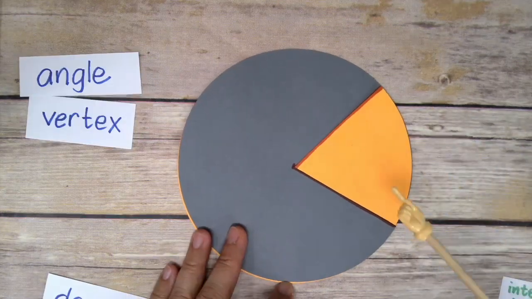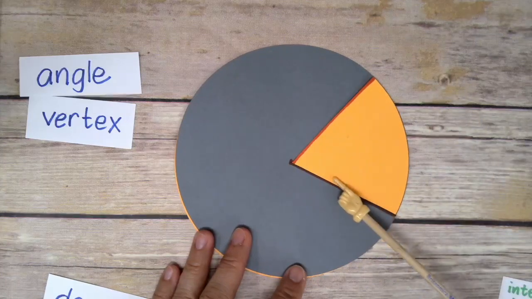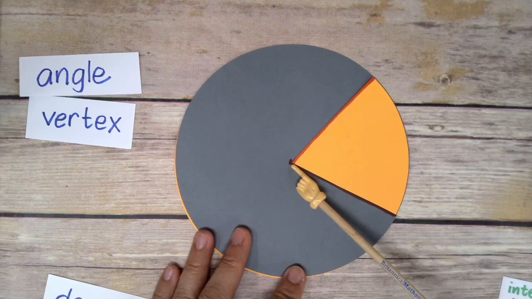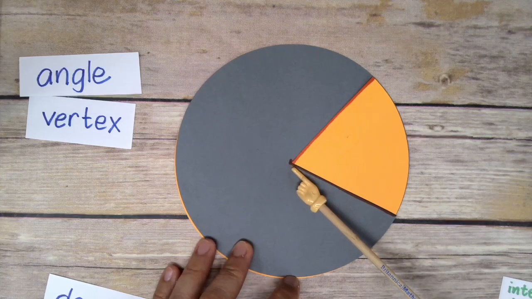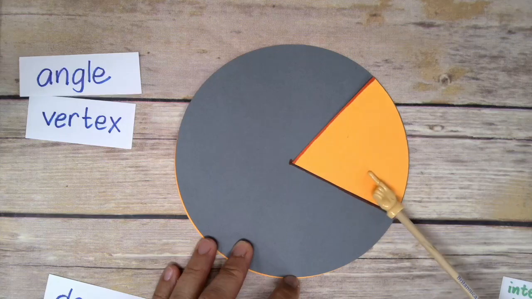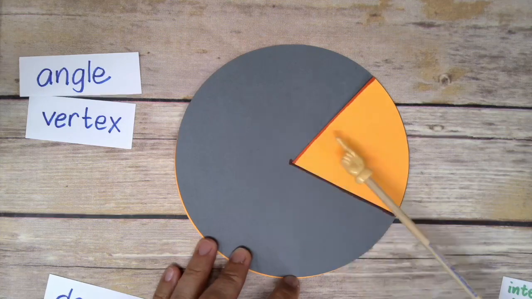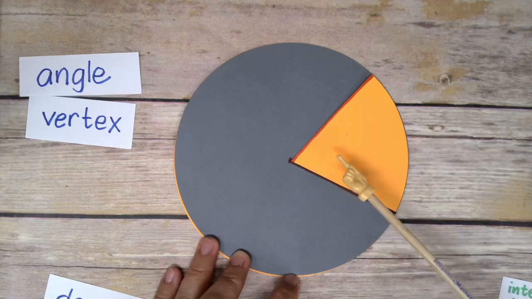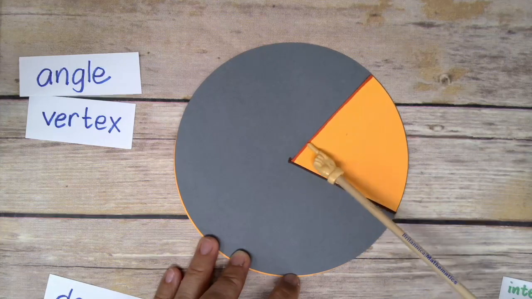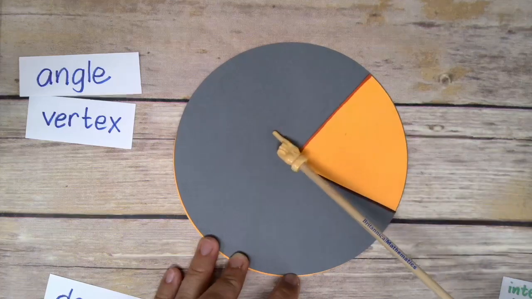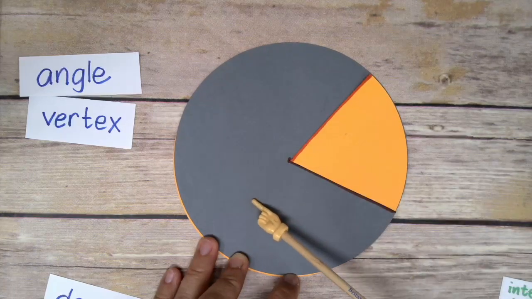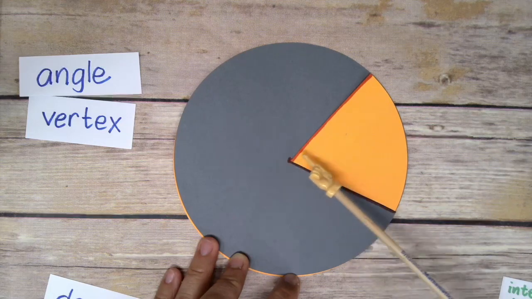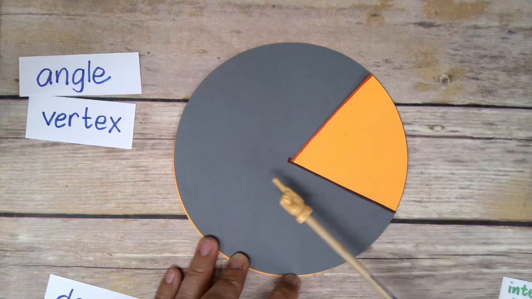We have formed an angle by rotating this line segment about a fixed point, which is the center of our circle. And in this figure, we can also see another angle, which goes from this line segment around this way to this position. So which part of the angle are we talking about?